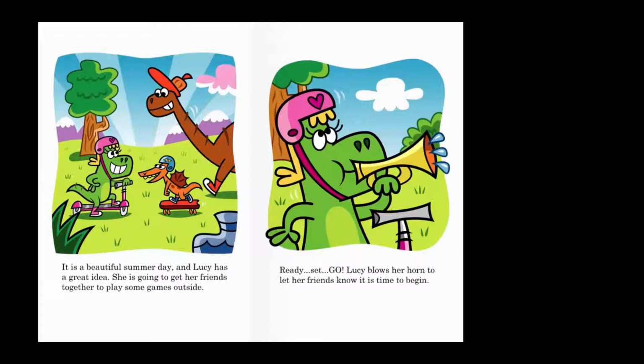It was a beautiful summer day, and Lucy has a great idea. She is going to get her friends together and play some games outside. Ready, set, go! Lucy blows her horn to let her friends know it is time to begin. So it is a lot of fun. Hopefully by this summer, we can all be outside playing games with our friends.